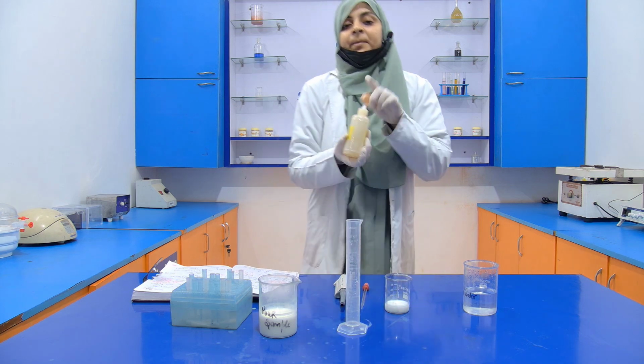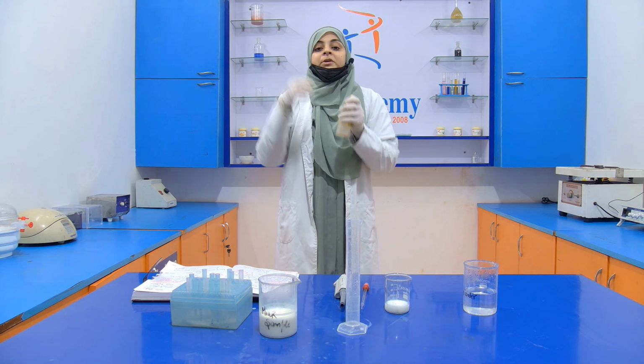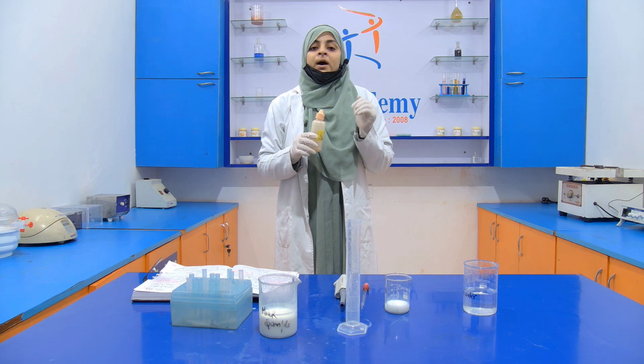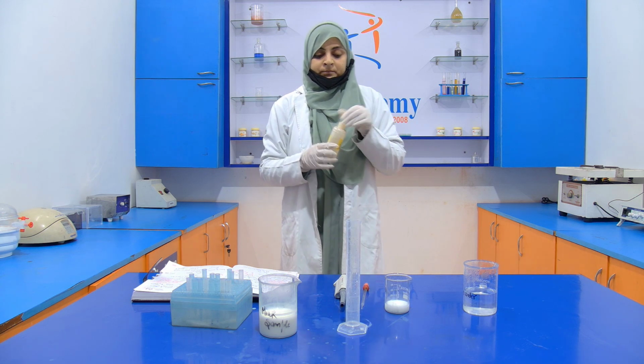Okay, now how do we prepare this phenolphthalein indicator? We take out 1 gram of phenolphthalein, which is present in powder form, and we dissolve it in 100 ml of 95% ethanol.